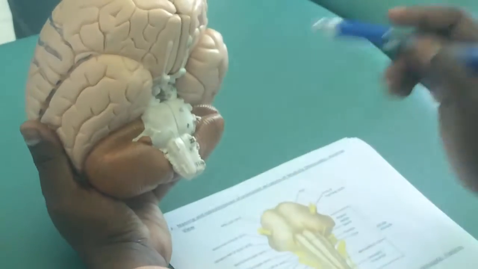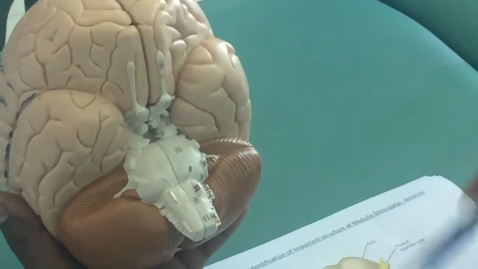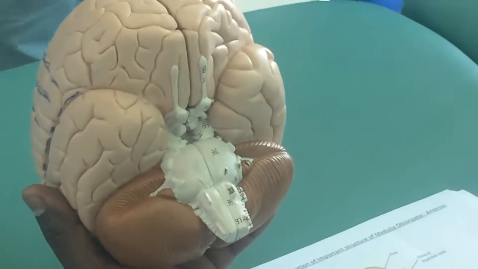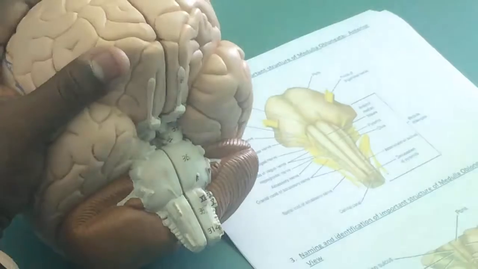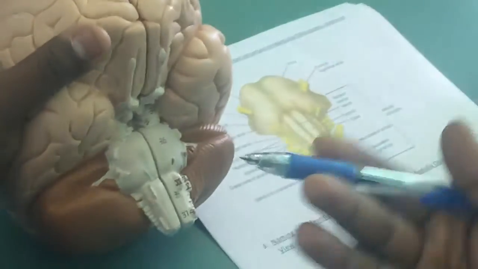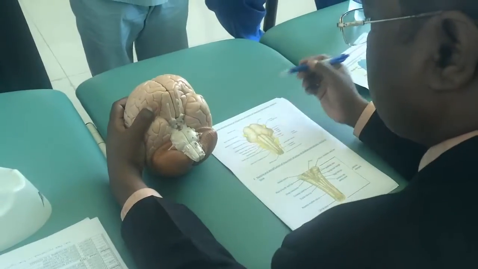In the anterior view, you can see this is pons. This picture is like this. Okay, this is called anterior view. When I see like this, it appears like this, anterior view. So this is pons.